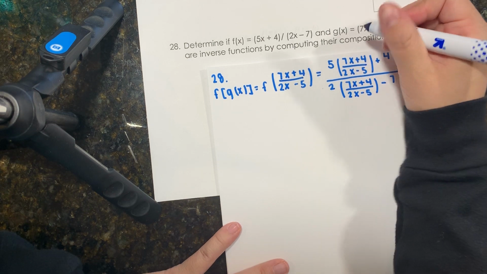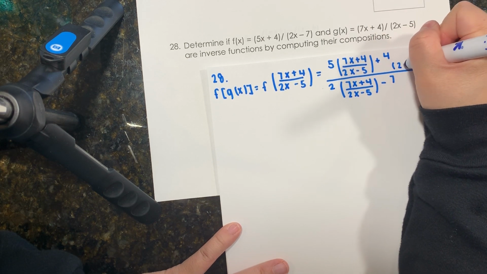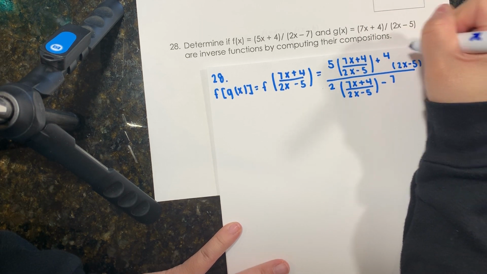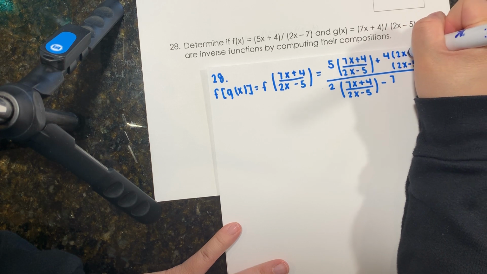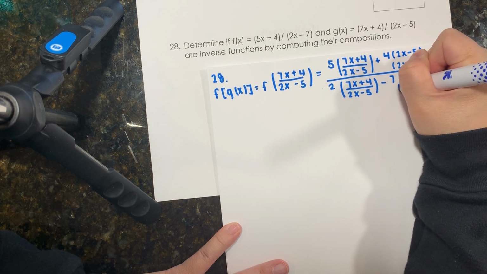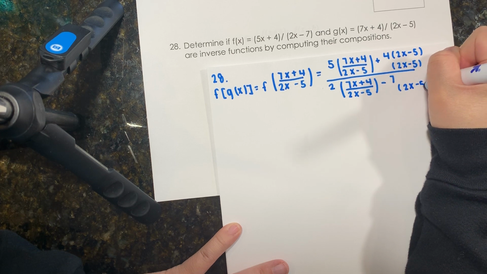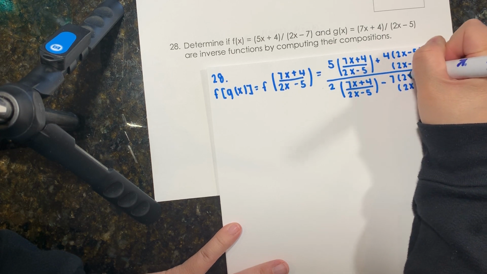Now I'm going to make a common denominator while also distributing. So my common denominator is obviously 2x minus 5.